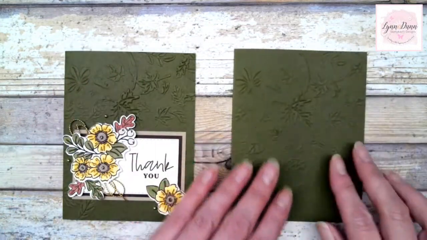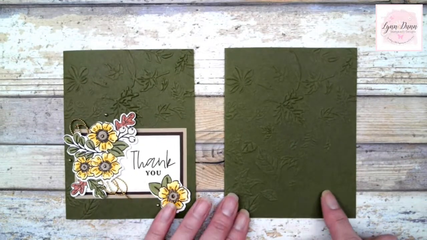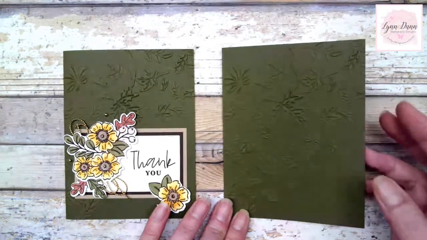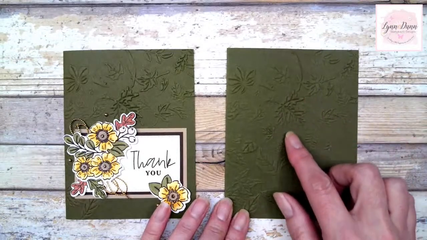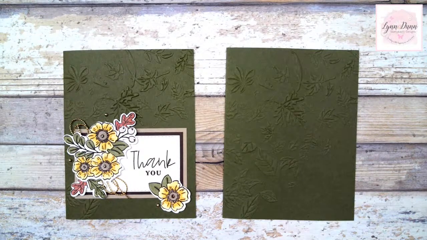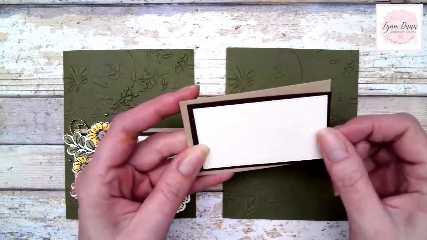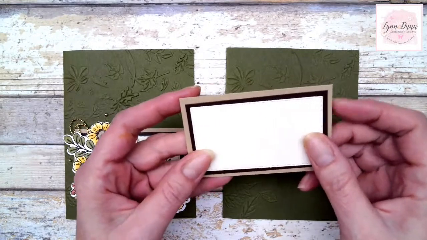So the first thing I did is I just embossed the front of this cardstock. This is Mossy Meadow cardstock, and I just embossed it with that Leaf Fall 3D embossing folder. And then I created a little thing for my greeting here.